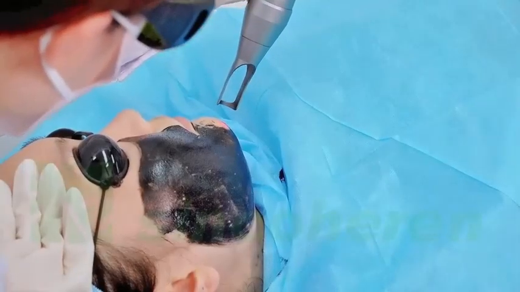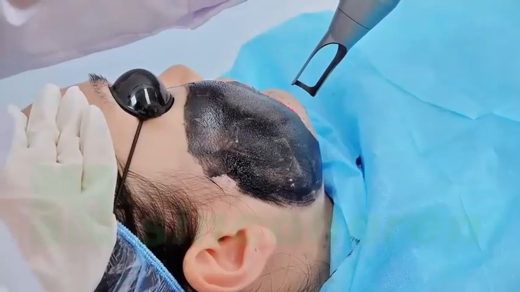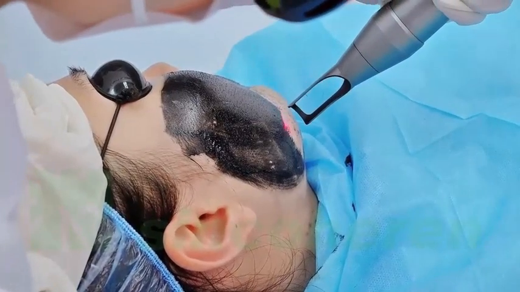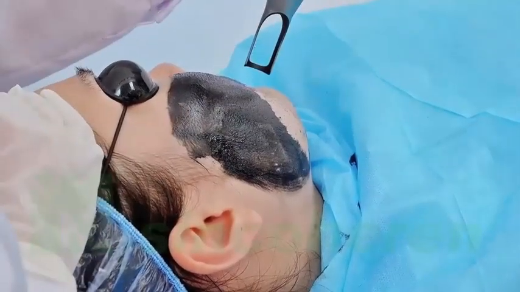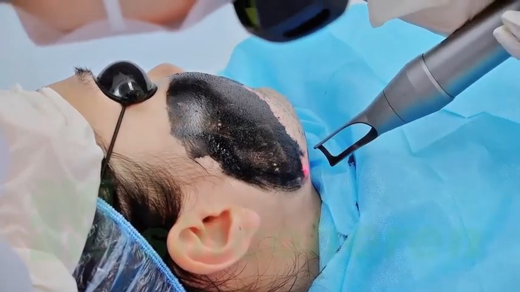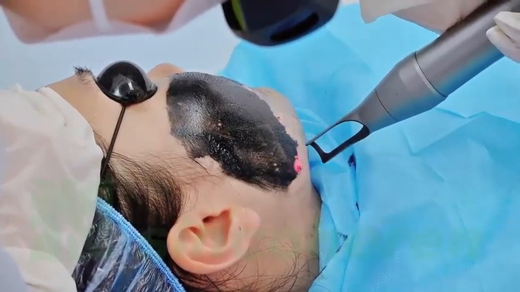Now the doctor is doing energy testing. The handpiece is vertical to the target area. There is a small overlap between the light spots to avoid missing. Always keep the handpiece from the skin within about 3 to 5 centimeters. The patient will feel a slight needle prick on the face.